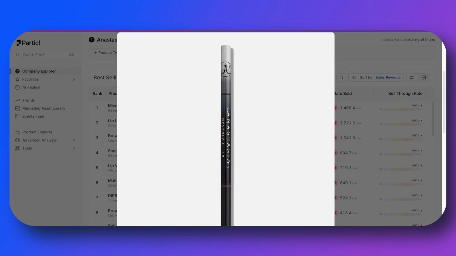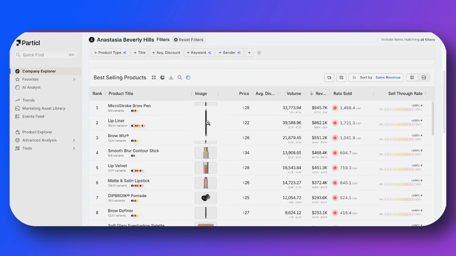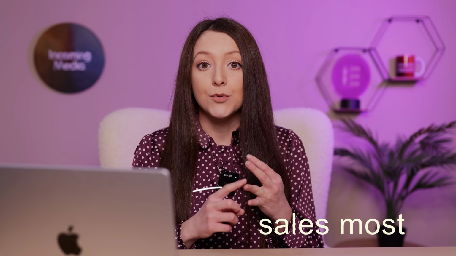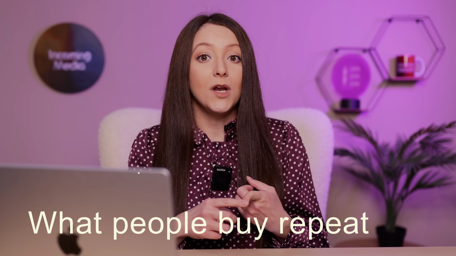So for example, here are some patterns that you can copy. Pricing strategy, bundling strategy, we'll talk about this in a minute, what category sells most, what colors win, and what people buy repeatedly. Because this is how you build a real brand. And now here is exactly how I would use Particl for my new e-commerce store or to improve sales in my existing e-commerce store. And I'm going to do a step-by-step tutorial for you.